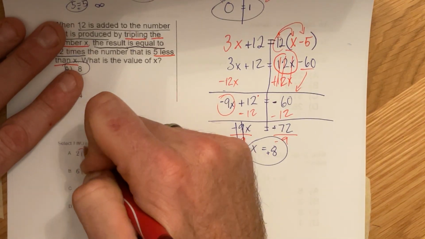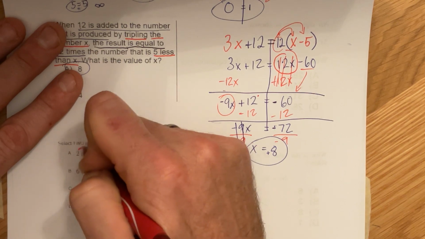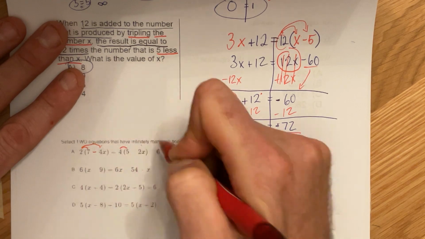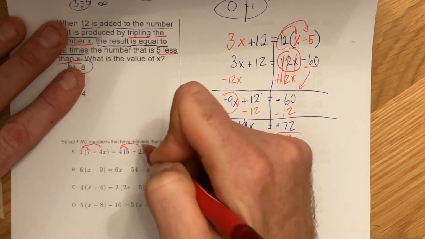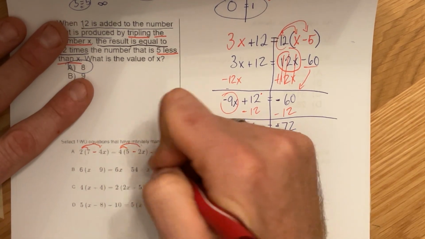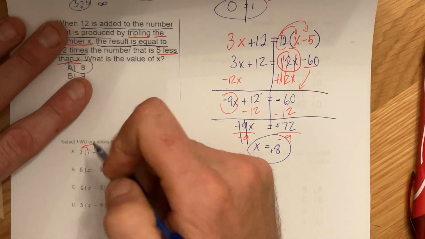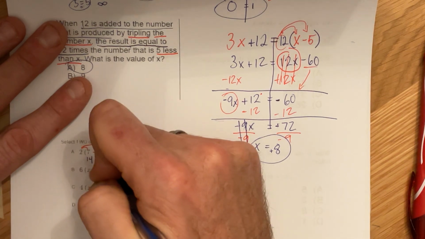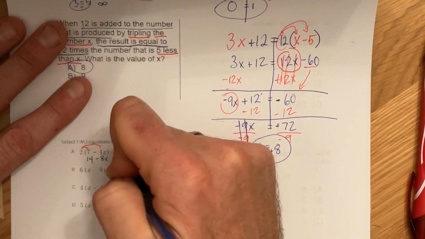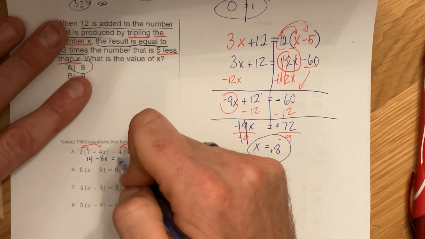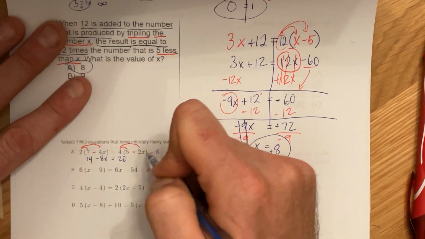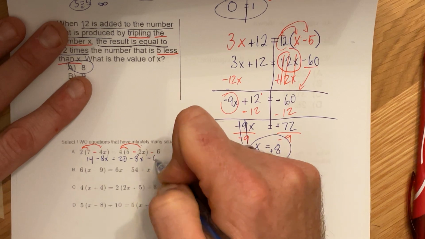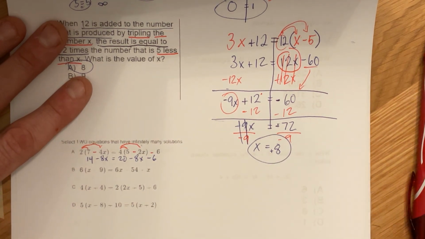2 times 7 and 2 times, it's a negative 4x. 2 times negative 4x. And then we're going to have to distribute this guy here. 4 times 5 and then 4 times negative 2x. Should be a negative 6 right there. 2 times 7 is 14. 2 times negative 4x is negative 8x equals. 4 times 5 is 20. 4 times negative 2x is negative 8x. And we've got this negative 6 hanging out here. We're going to bring it on down.